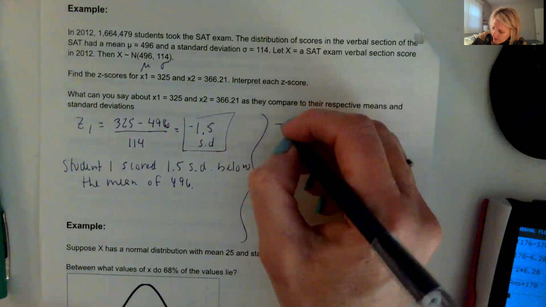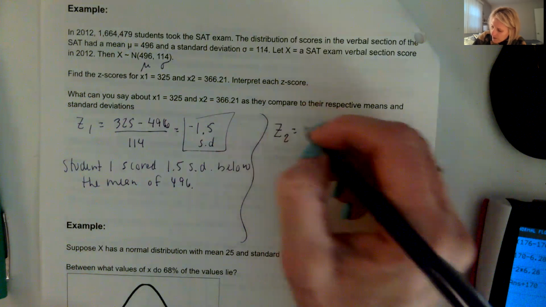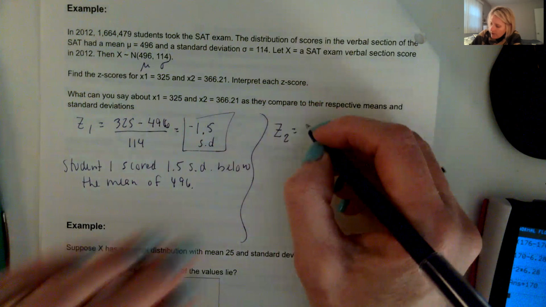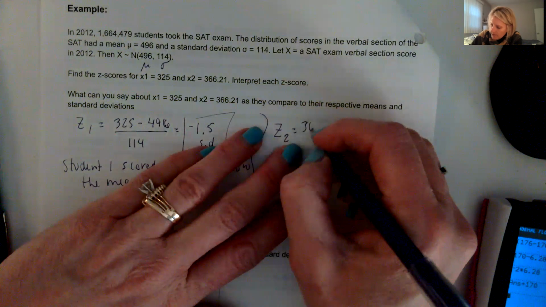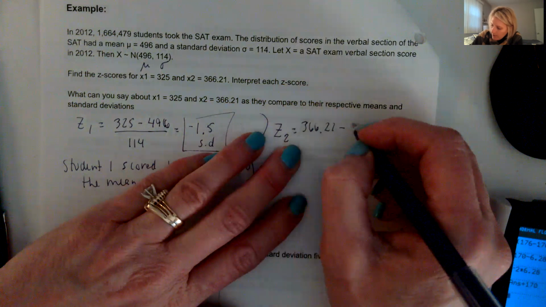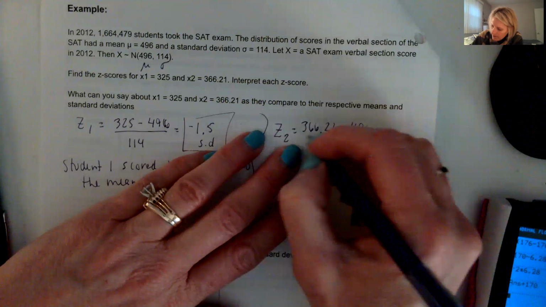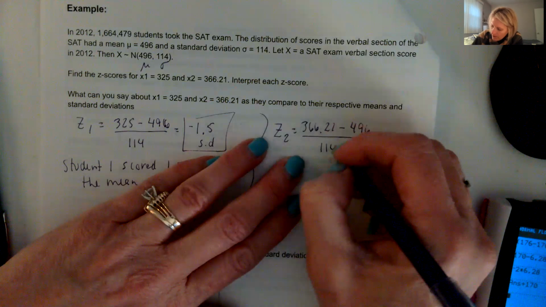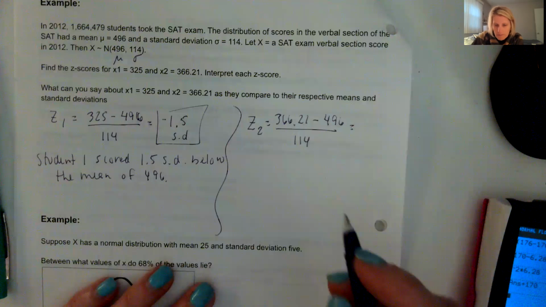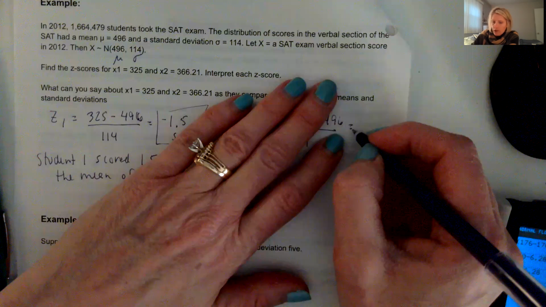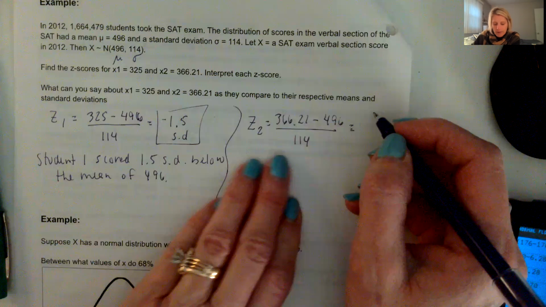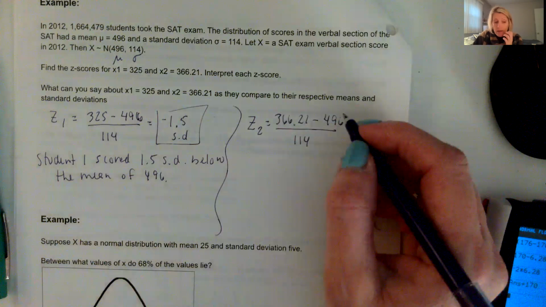Let's look at student 2. Student 2 scored 366.21 minus 496 over 114. And make sure that you're practicing doing these as I'm doing them so that you can make sure that you understand.